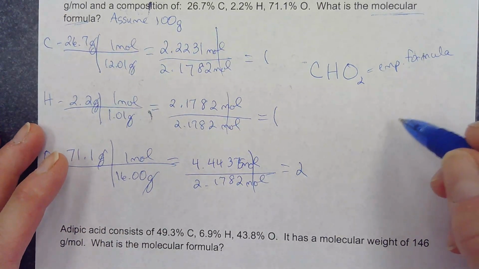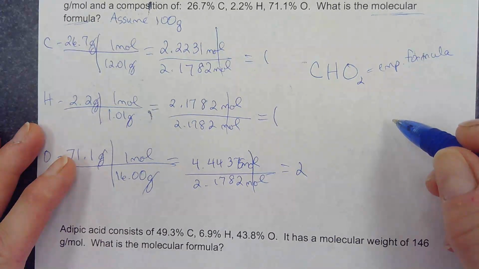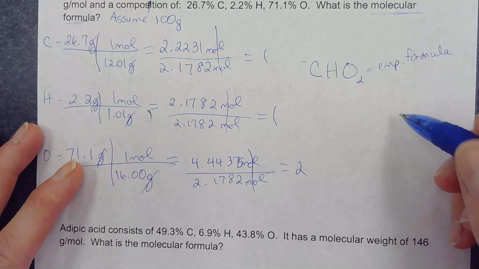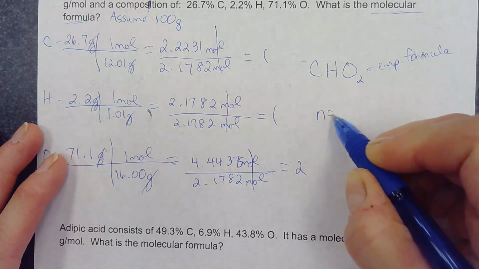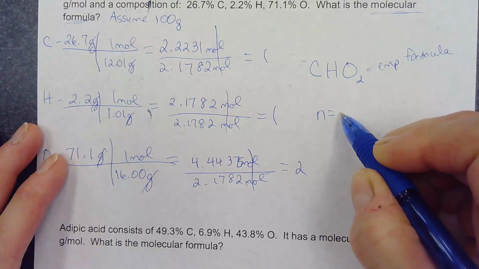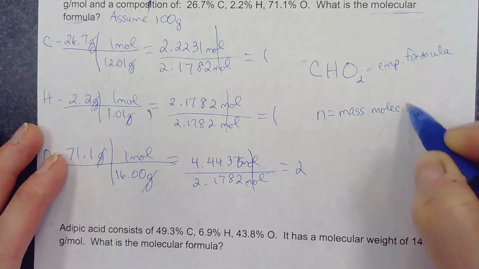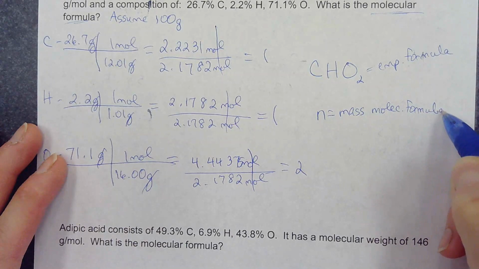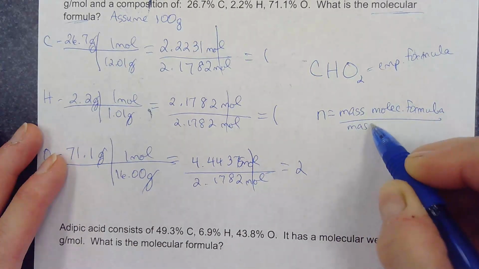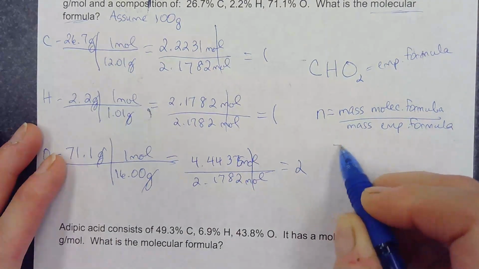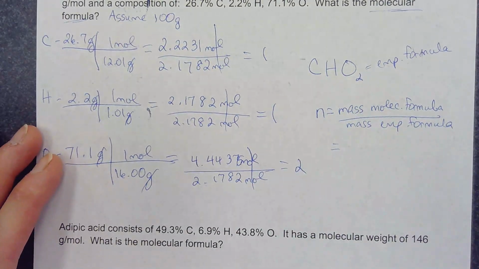Now what do we do? Calculate N. Now we calculate N. N equals the mass of molecular formula divided by the mass of the empirical formula. What is the mass of the molecular formula? It's what I gave you in the problem.